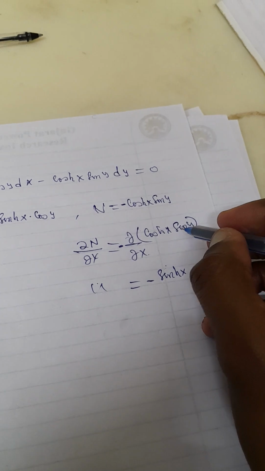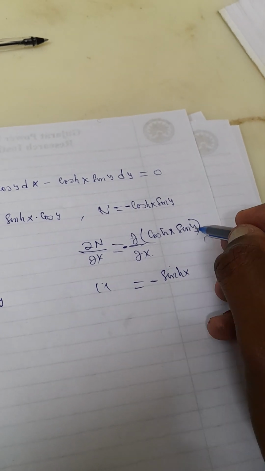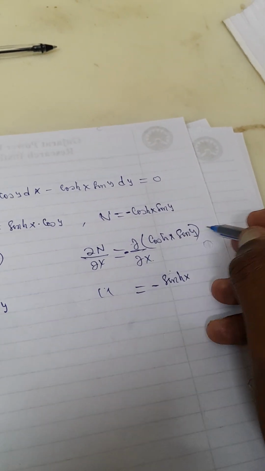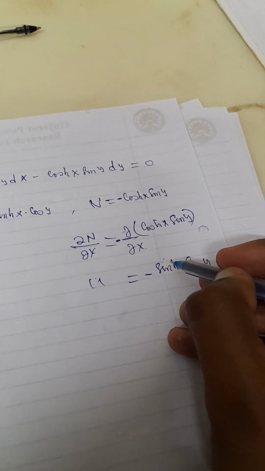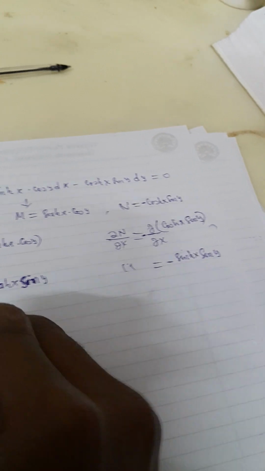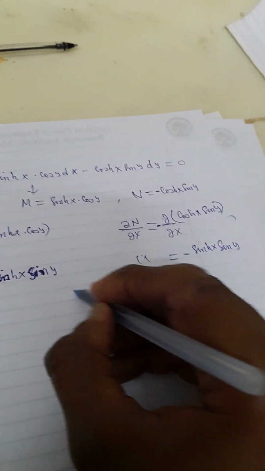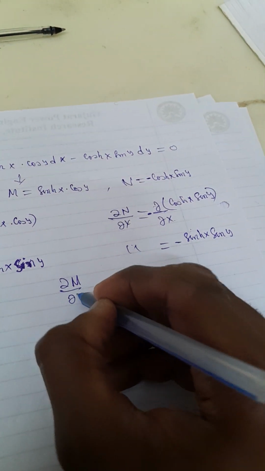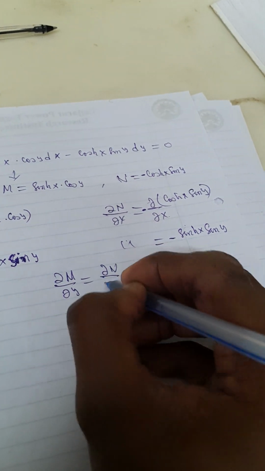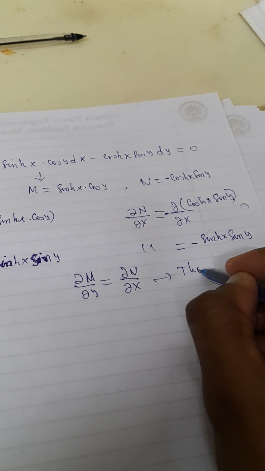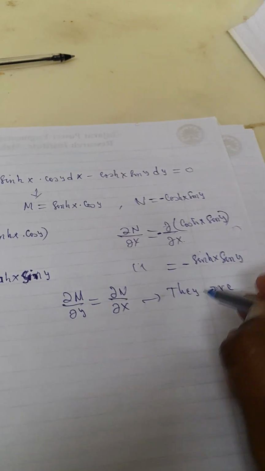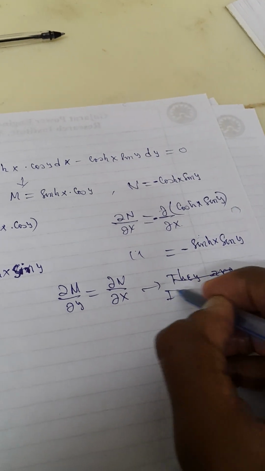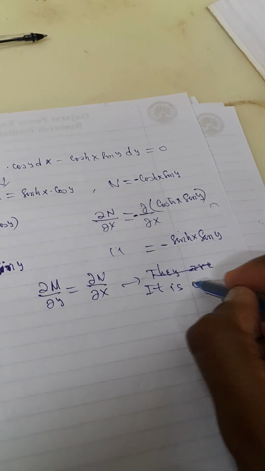And sine of y, as we are deriving with respect to x, this will be constant. So this is sinus of y. That's it. Just compare, they are equal. So del m, del y is equal to del n, del x. So it means that the function is exact.